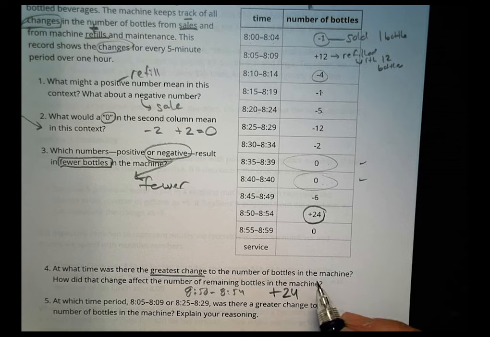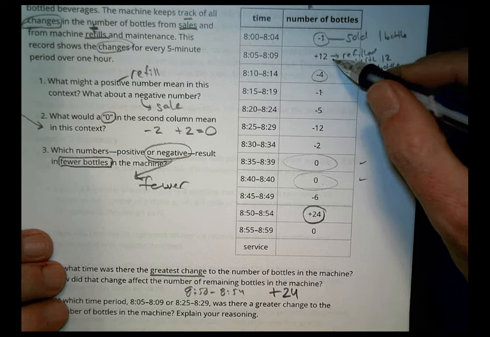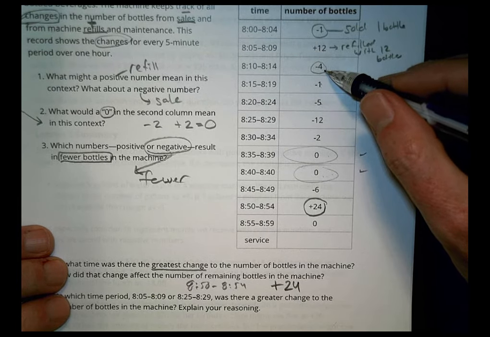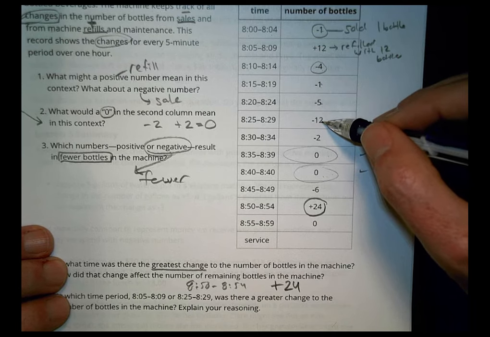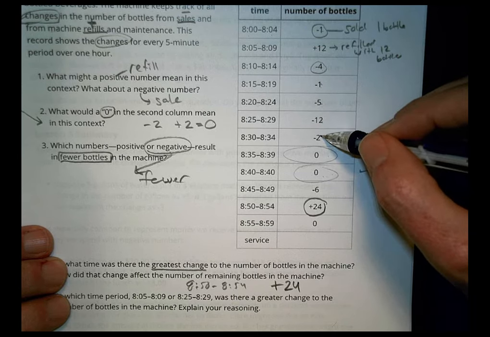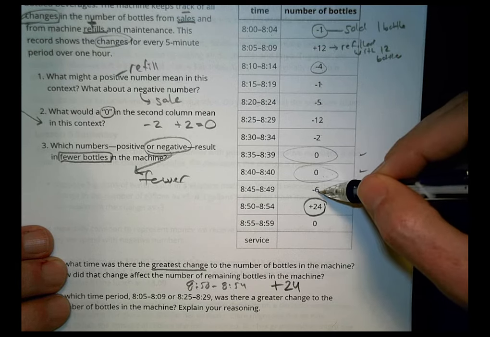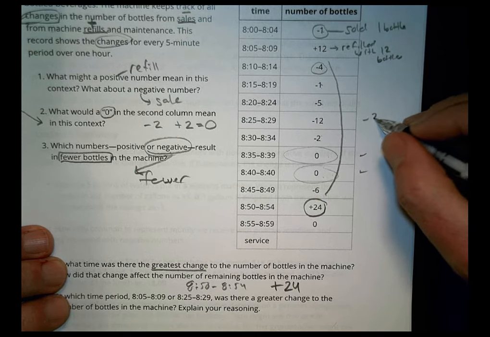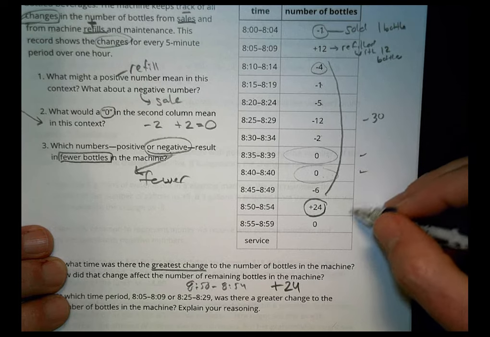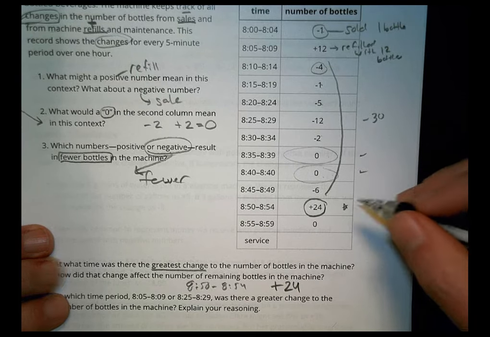Whatever the total is in the machine, it went up by 24 at that point. That actually makes the most sense if you look at it, because they had sold 4, and then another 5, another 5 is 10, and 12 makes 22, 23, 24, and another 6 makes 30. So from here to here, they had 30 bottles go out, so they definitely needed to add some bottles back in the machine at that point, didn't they?